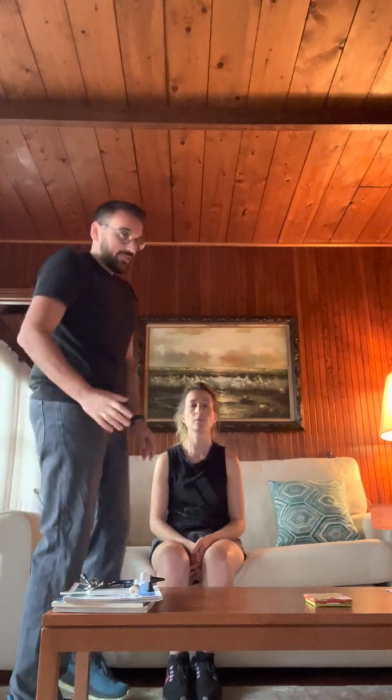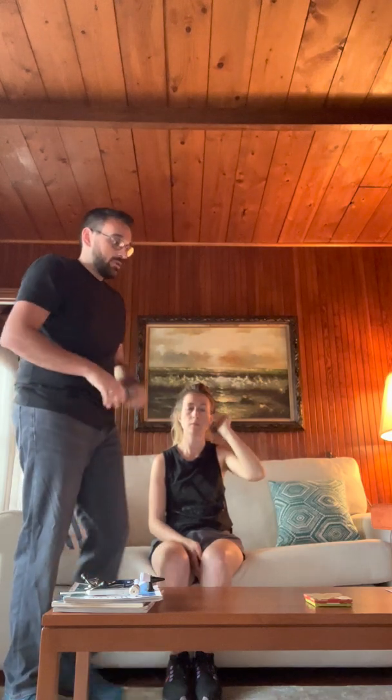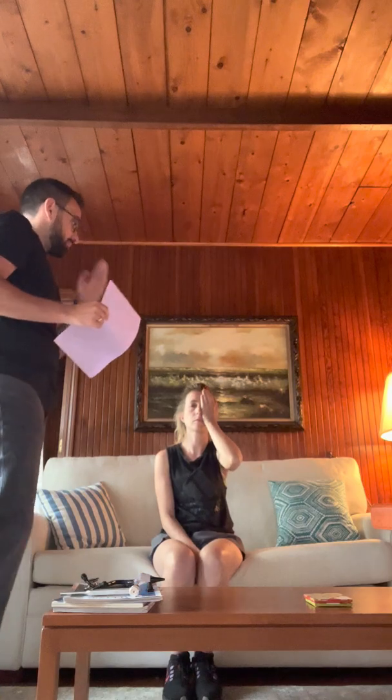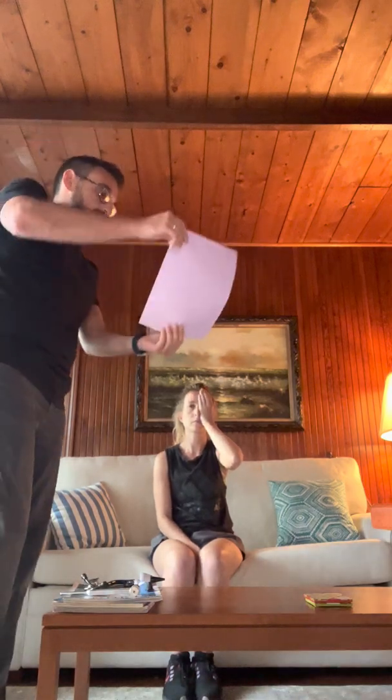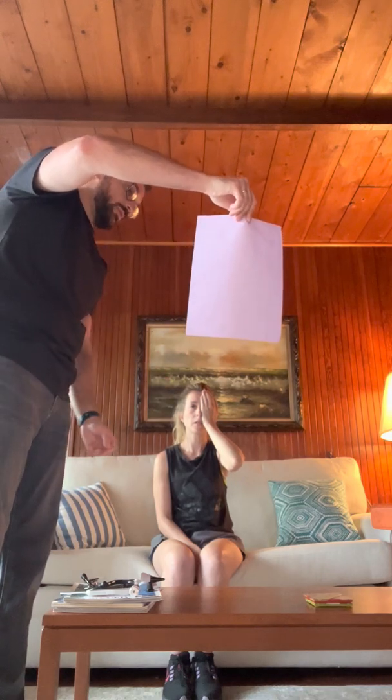So we're going to assess some cranial nerves that are associated with eye movement and vision. First, I'm going to use the Snellen chart to check for visual acuity. So I'm going to have Christina cover one of her eyes. Can you cover your first eye, your left eye? So I'm gonna have her read the smallest line possible.